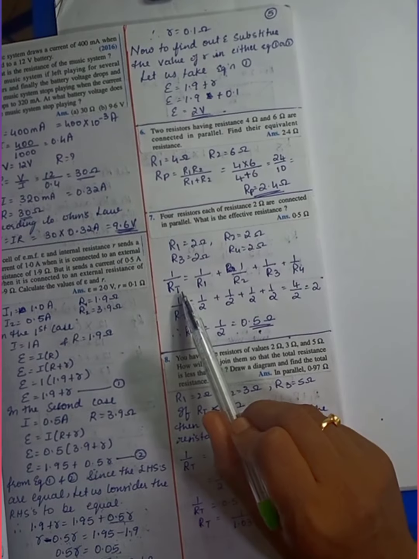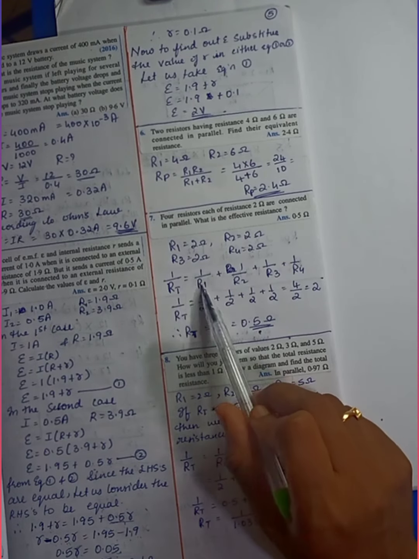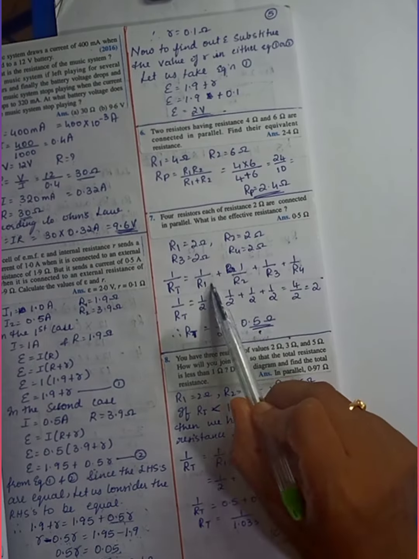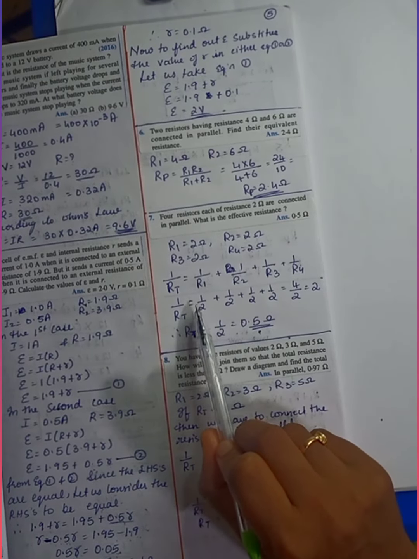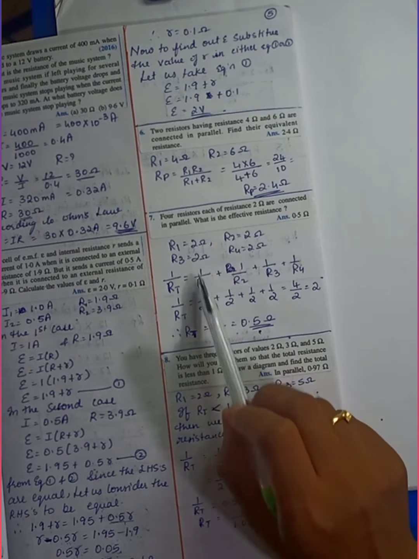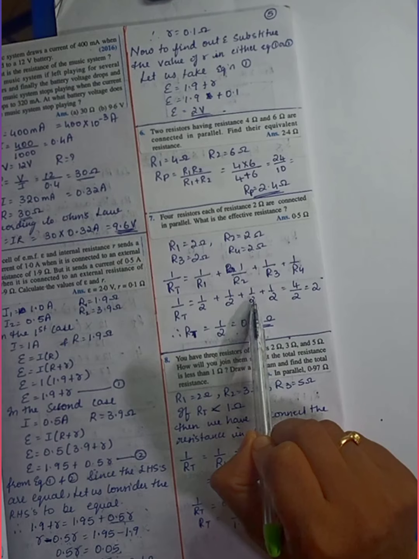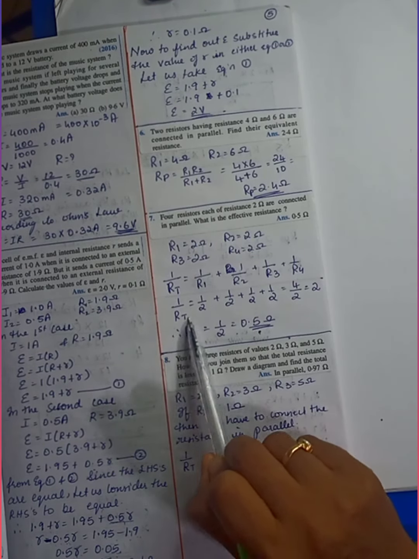So what is the formula we will be using to find out the total resistance? 1 by R is equal to 1 by R1 plus 1 by R2 plus 1 by R3 plus 1 by R4. Why? Because all the 4 resistors are in parallel. Now substitute the value. All the resistors are of 2 ohms, so half plus half plus half plus half is 2.